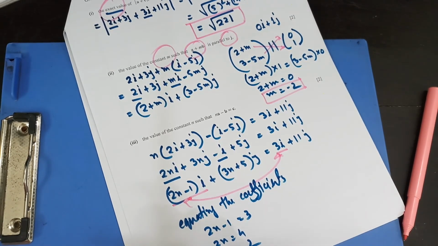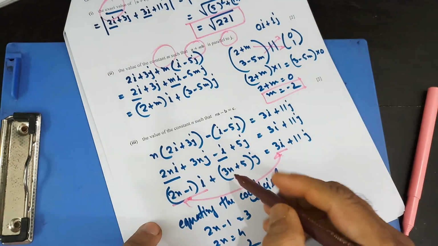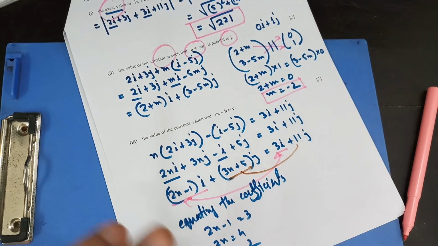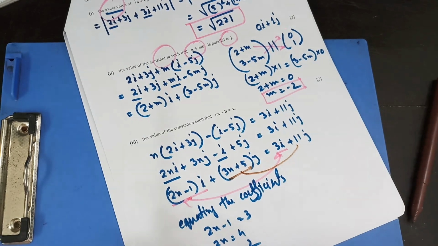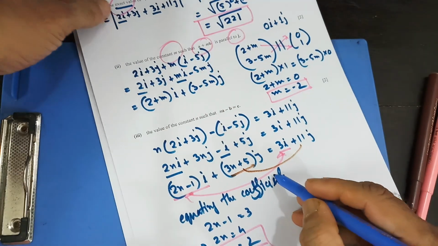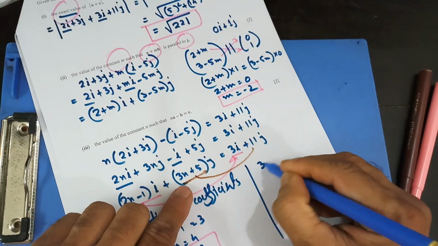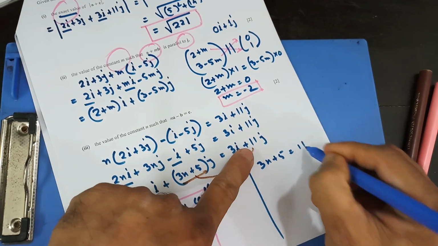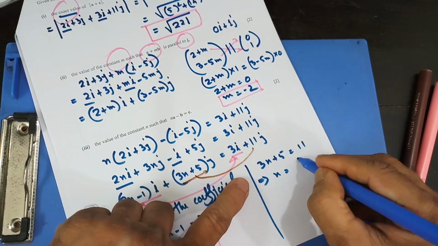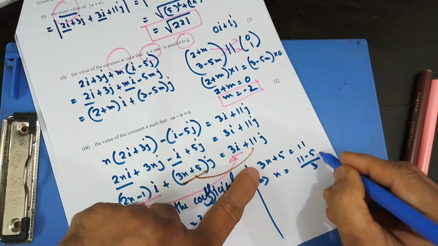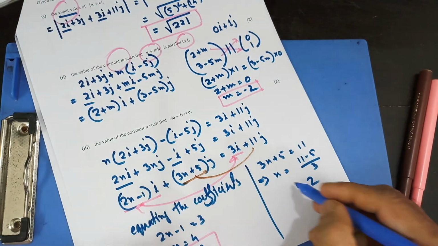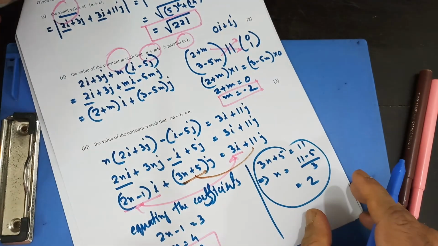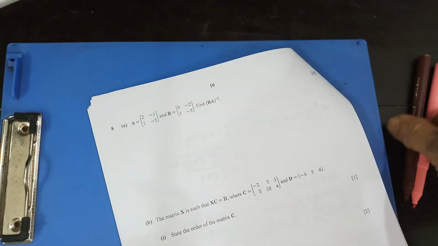You might think, what if we equate these two? You should get the same answer. I don't need to do that, but let's try it for fun. 3n plus 5 equals 11. So n equals 11 minus 5 divided by 3, that's 6 divided by 3, which is 2. So this way I can get 2. So that's my answer.